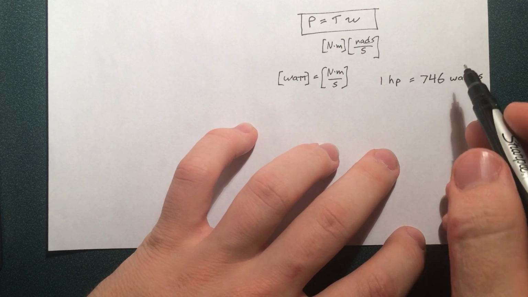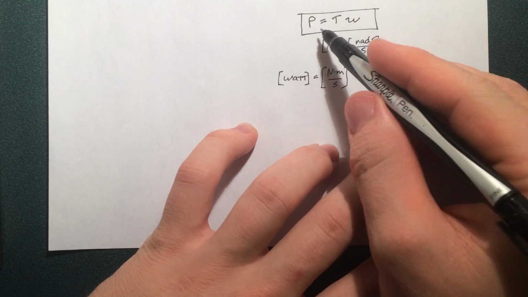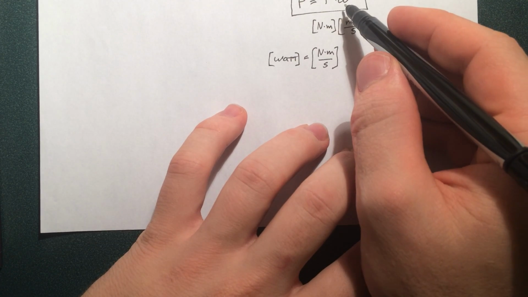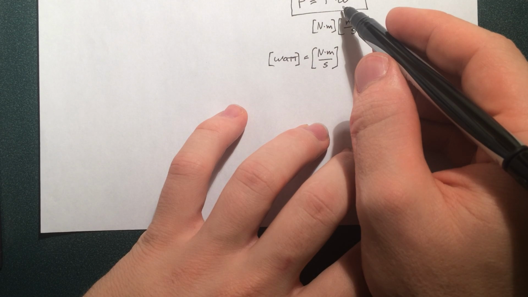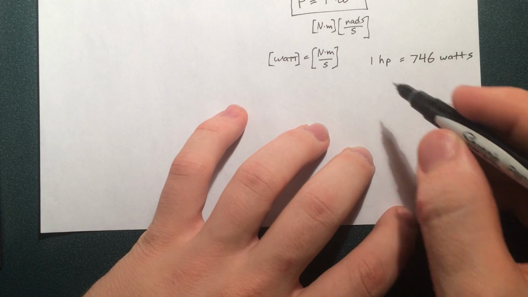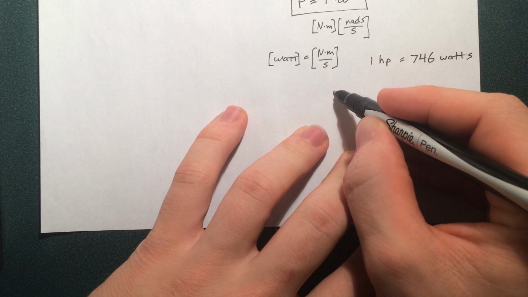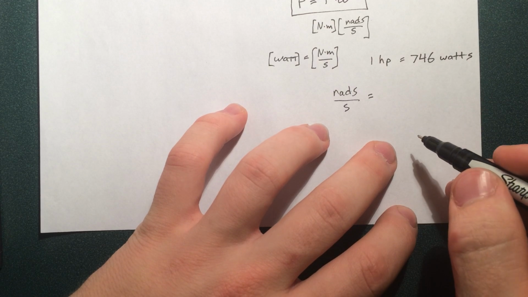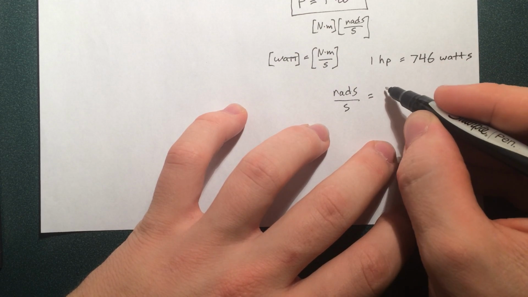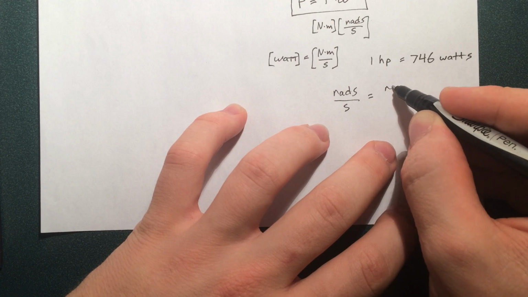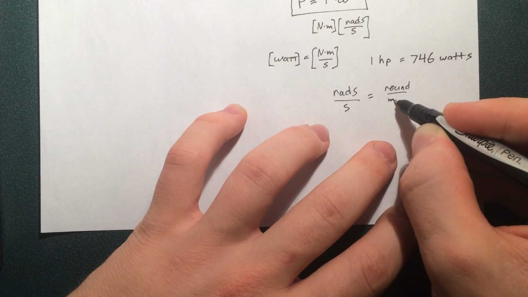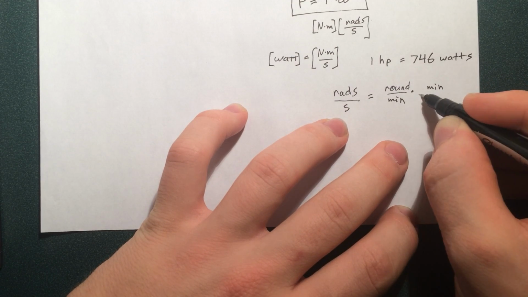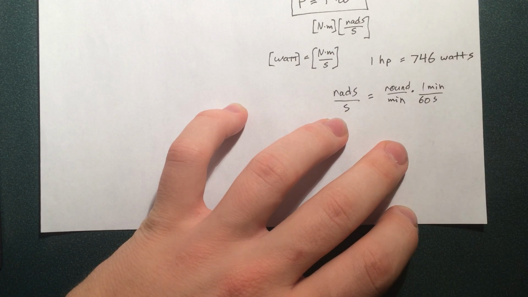Okay? And this omega, that's the key. This has to do with power, of course. So omega here is measured in radians per second. So we need to make this equivalent to if we're given RPM. So RPM is really just rounds per minute. So we're going to make this radians per second. So we're going to times it by minutes over seconds. Well, there's 60 seconds in 1 minute.